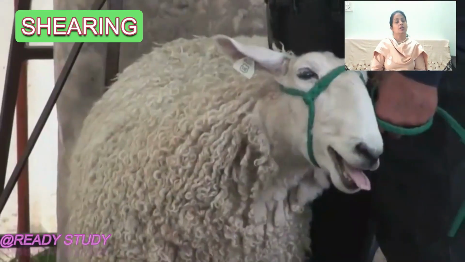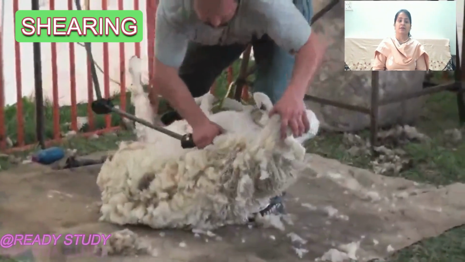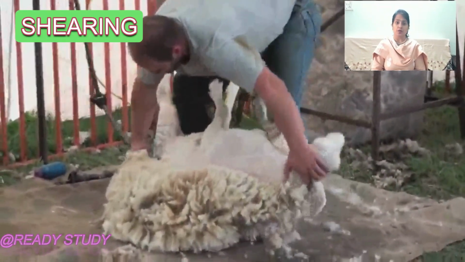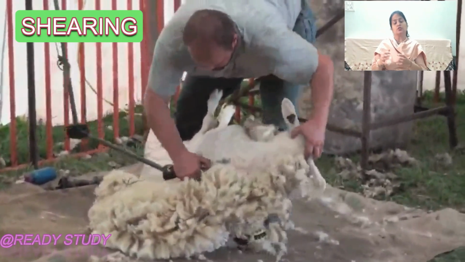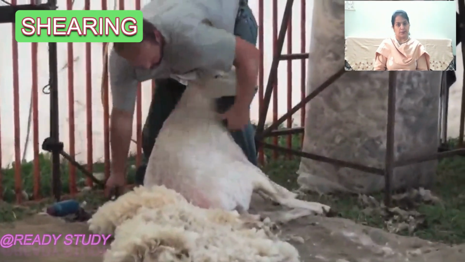S-H-E-A-R-I-N-G. The first step is shearing. What is shearing? The process of removing hair from the body of a sheep in the form of fleece is known as shearing. Shearing is done by machines. And after shearing, the fleece is sent to the wool factory.